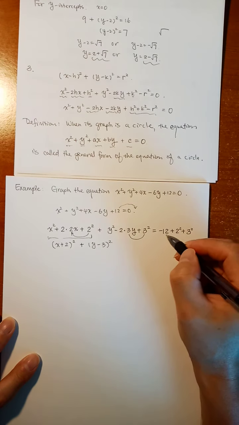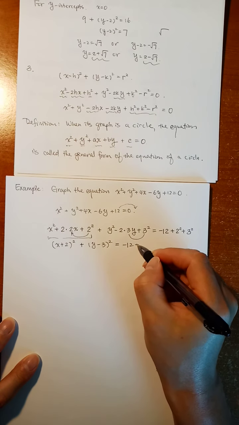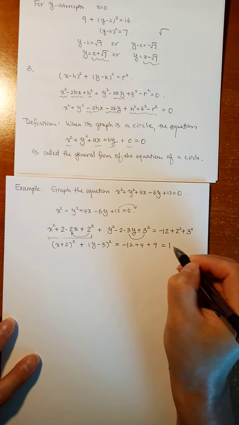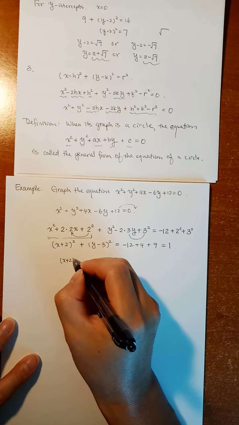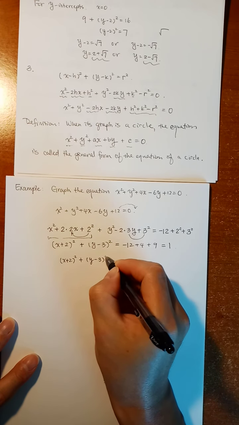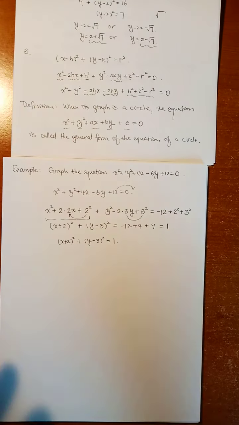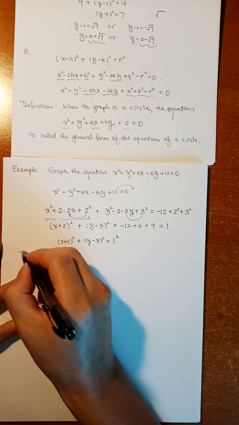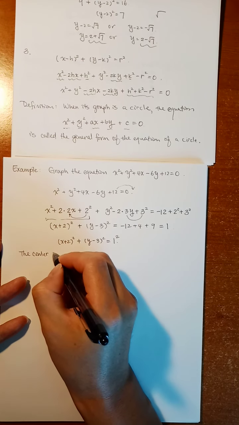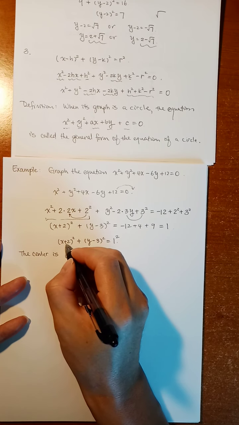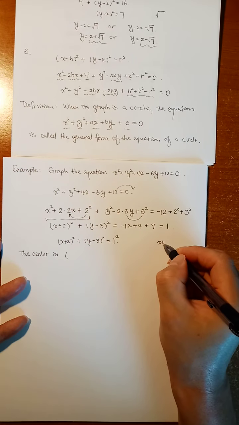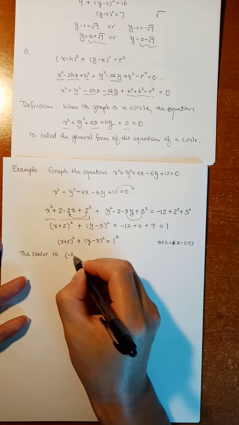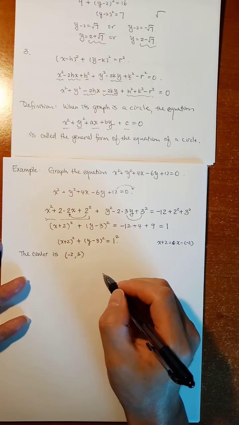And this is minus 12 plus 4 and plus 9. 4 plus 9 is 13. It is equal to 1, right? So 1 is 1 squared. So we know the center is what? Check here. It's x plus 2. X plus 2 should be understood as x minus negative 2. So the center is negative 2, y minus 3, so negative 2, 3.